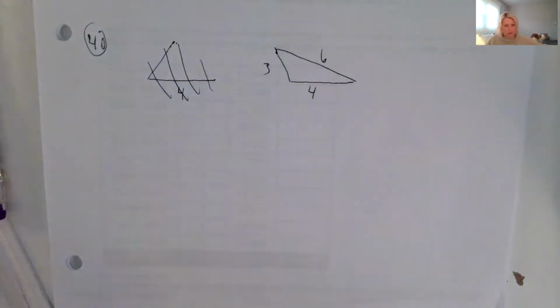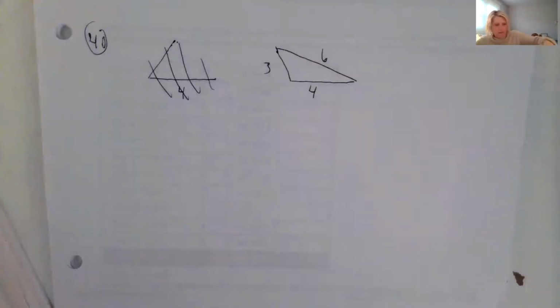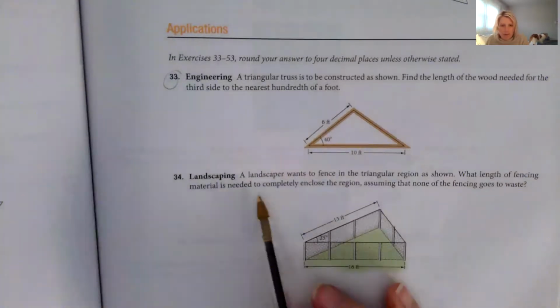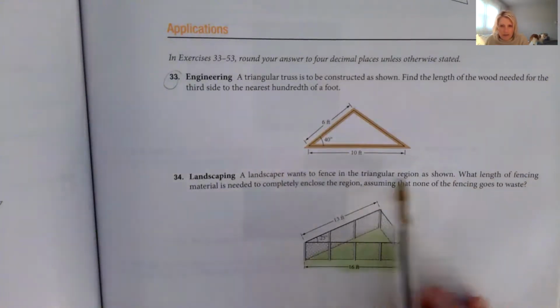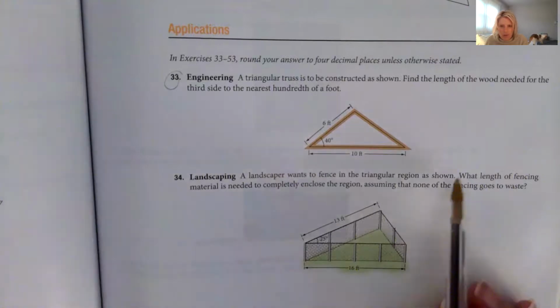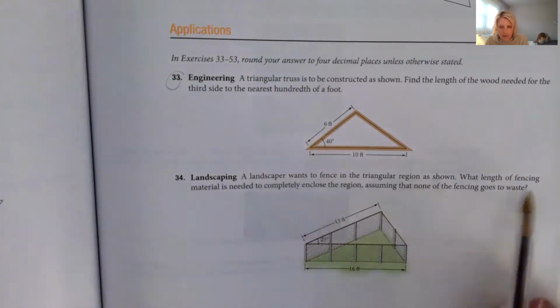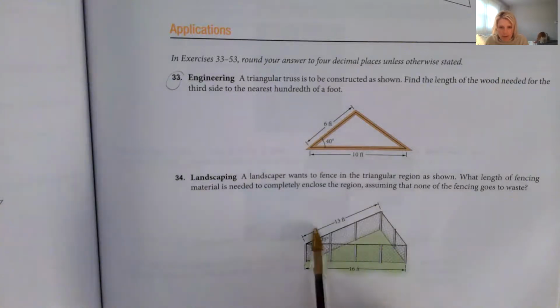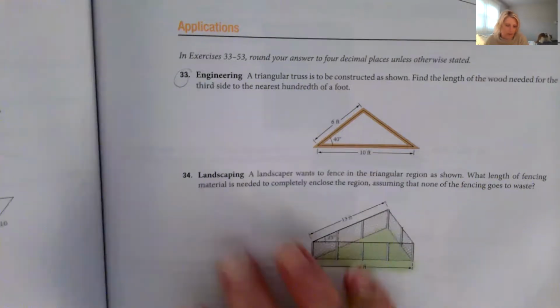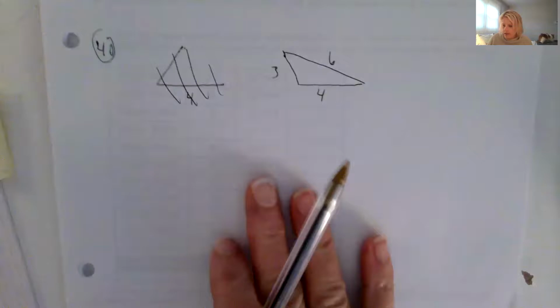Okay, so the last two problems are two story problems. So number 34 is the first one I'd like to look at. And it's this landscaping problem. It says a landscaper wants to fence in the triangular region as shown. What length of fencing material is needed to completely enclose the region, assuming that none of the fencing goes to waste? So we have a side, an angle, and a side, and we need the third side so that we can add them up to find the length of the fencing, not the area of the fencing, just the length.